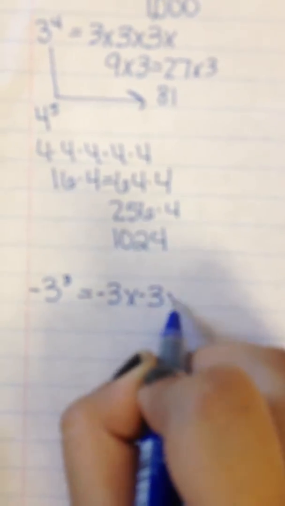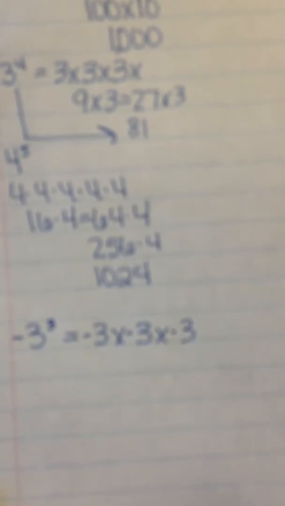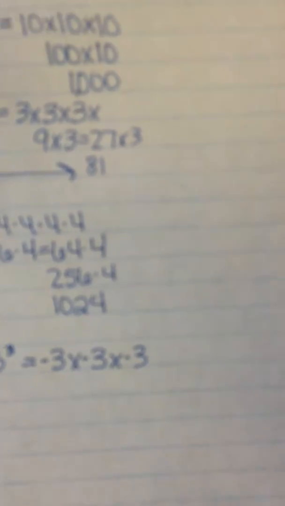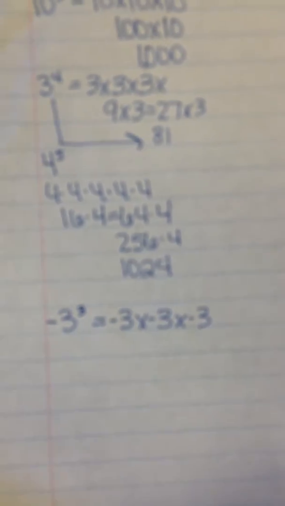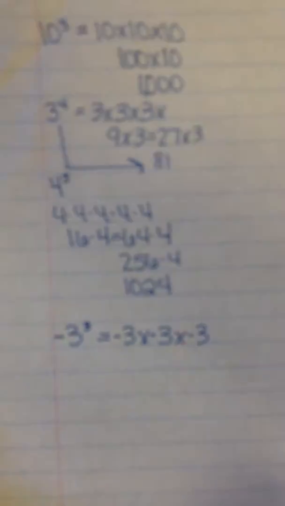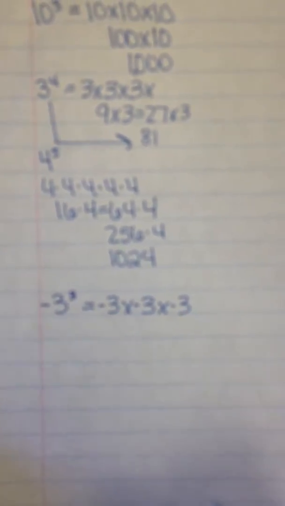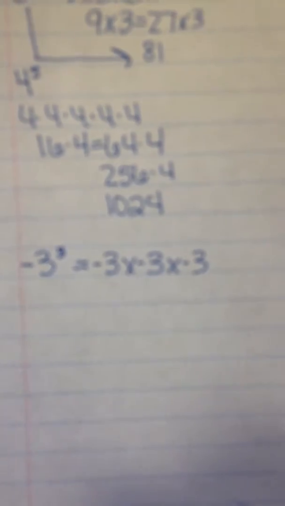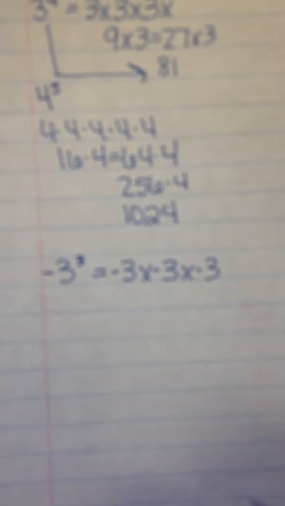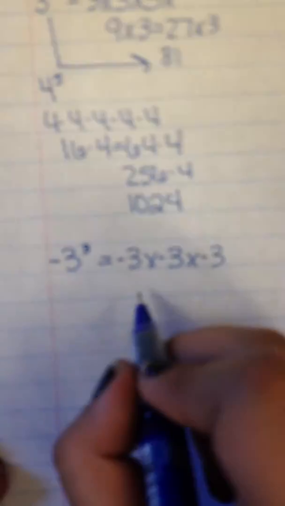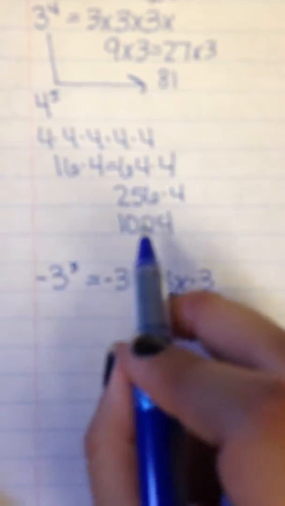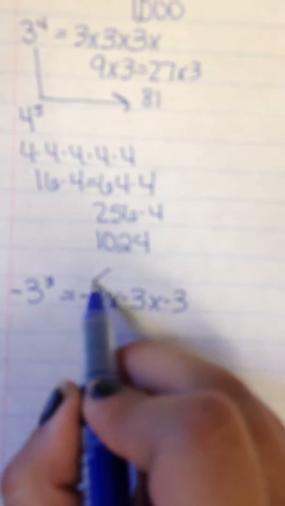Or, think of it this way. If the exponent itself is an odd number, it'll most likely be negative. If it's even, it'll be positive. So, anyway, odd number means negative exponent, negative answer.